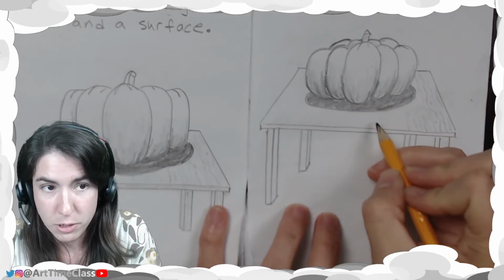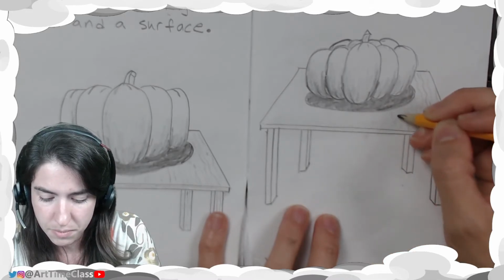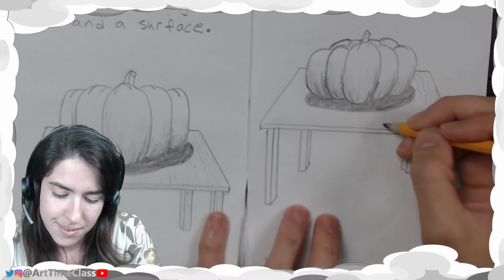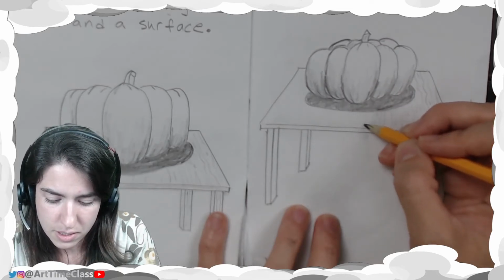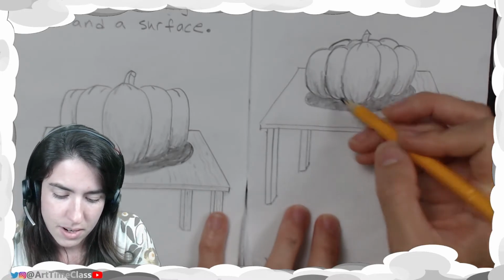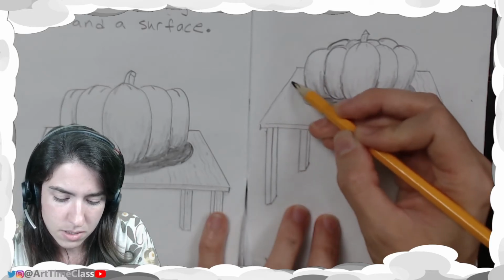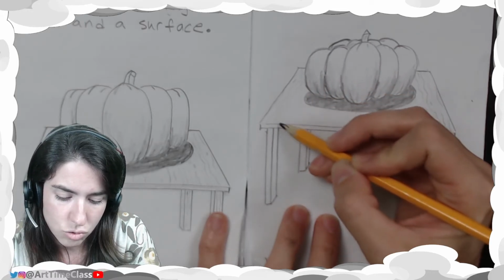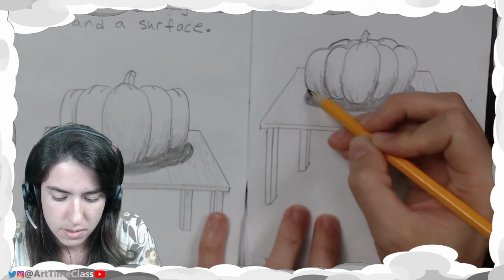And as I come across the table, my line is going to straighten out. And it kind of disappears where the shadow is because it's so dark you can't see right there. And it's going to come to this side over here.